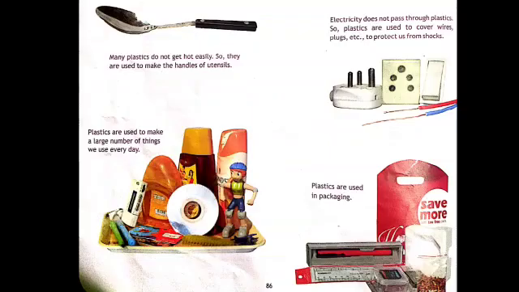Next, electricity does not pass through plastic. So that is why our switch box, wires, plug points, they're all made up of plastic to protect us from shocks. Next, many plastics do not get hot very easily. So that is why we use plastic to make the handles of the utensils like spoons or any vessels. Your cookers all have handles made up of plastic.